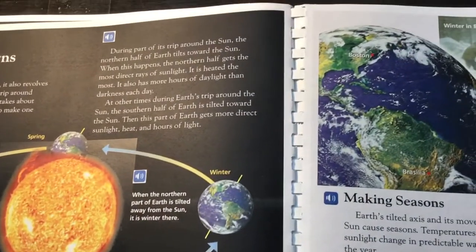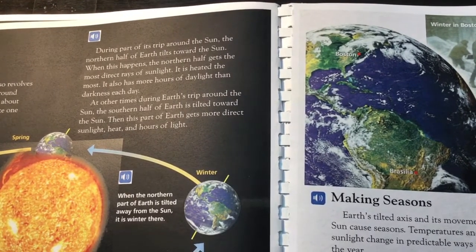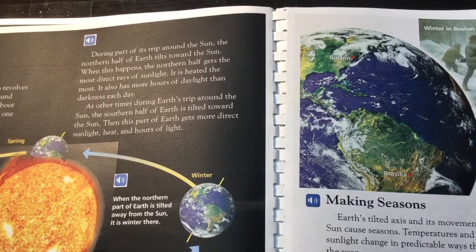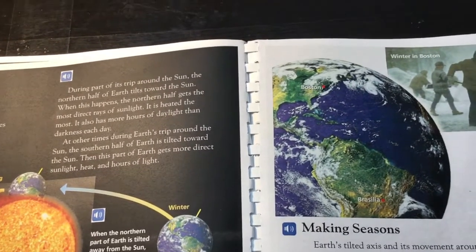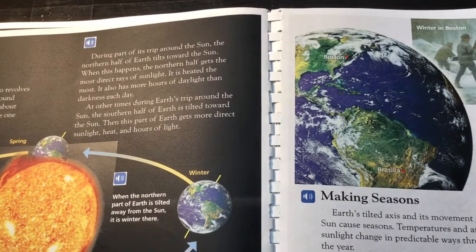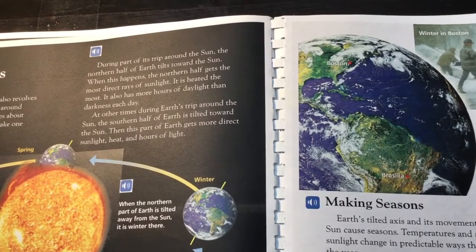During part of a trip around the sun, the northern half of Earth is tilted towards the sun. When this happens, the northern half gets the most direct rays of sunlight.